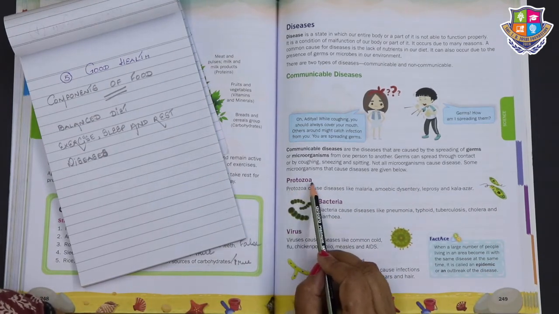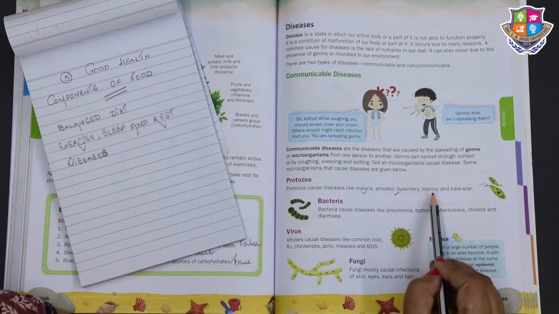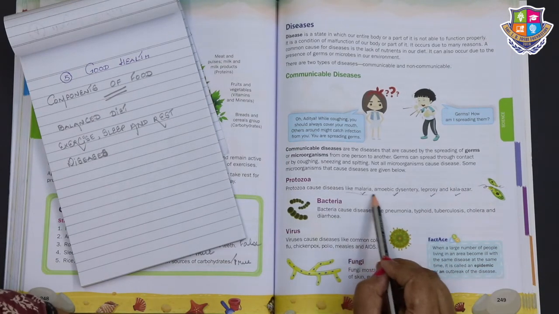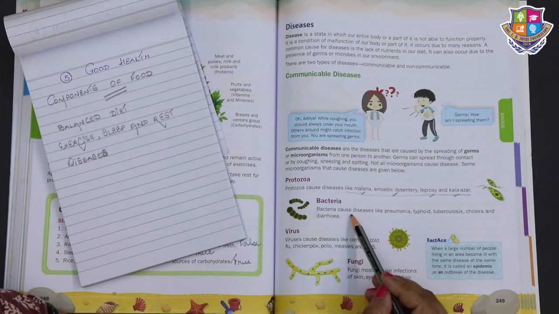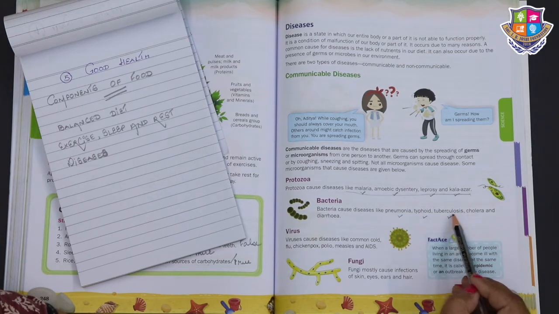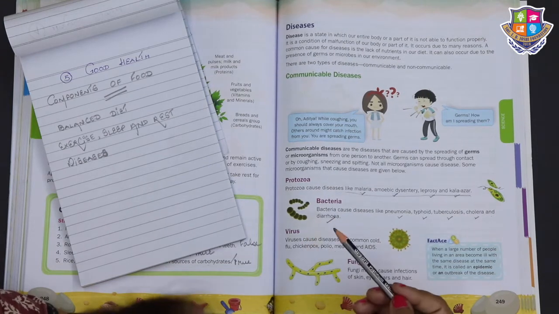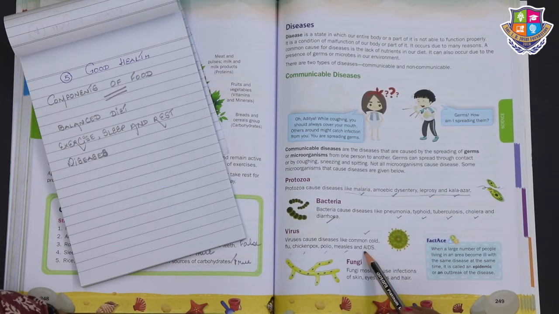Now here we have the protozoa. Protozoa cause diseases like malaria, amoebic dysentery, leprosy and kala azar. Okay, these are caused by protozoas. Then we have the bacteria. Bacteria cause diseases like pneumonia, typhoid, tuberculosis, cholera and diarrhea. Then we have the virus. Viruses cause diseases like common cold, flu, chickenpox, polio, measles and AIDS.